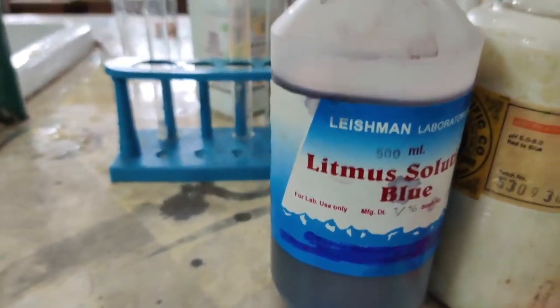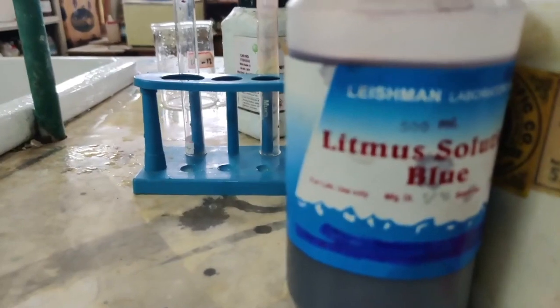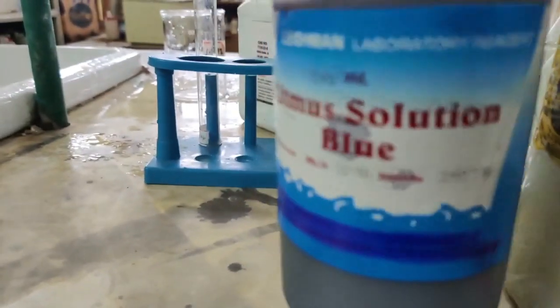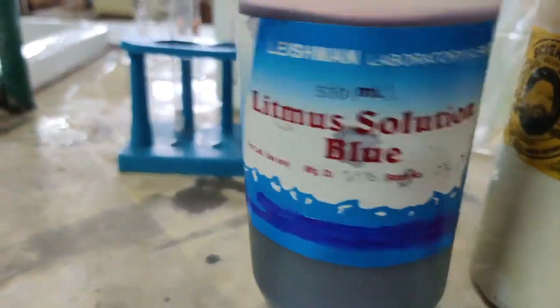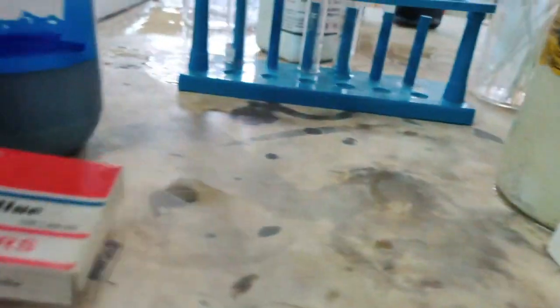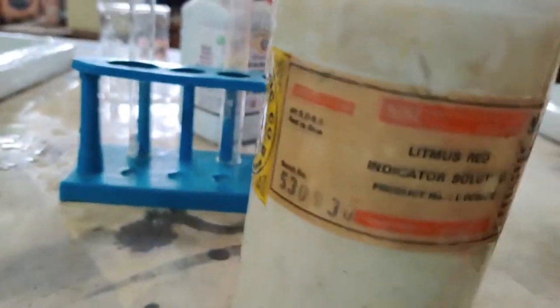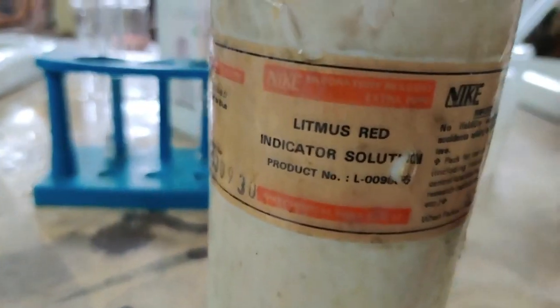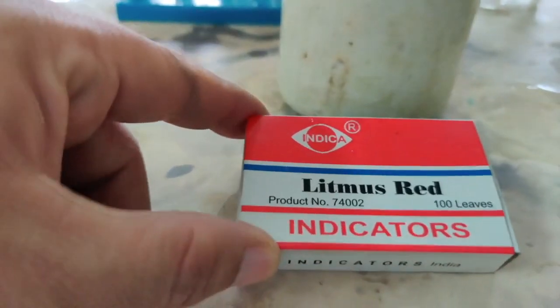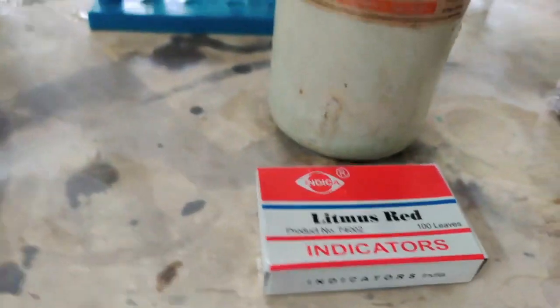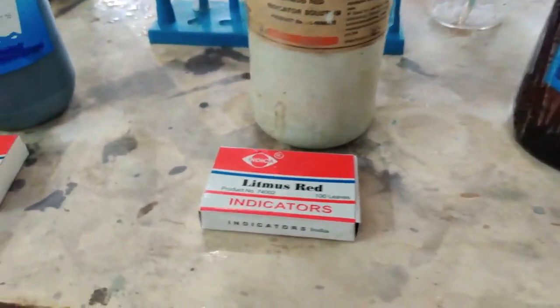But the real litmus actually is this one, blue litmus. As you can see, a blue solution is what you can see inside. We call it litmus blue. Now if I keep this aside, the next one that you have is here. This is red litmus. It is a solution. Inside you have a red color solution, but then again in the form of a paper. Here you have the litmus paper. So this is the packet of litmus paper. I am going to open it and show you actually how it looks.